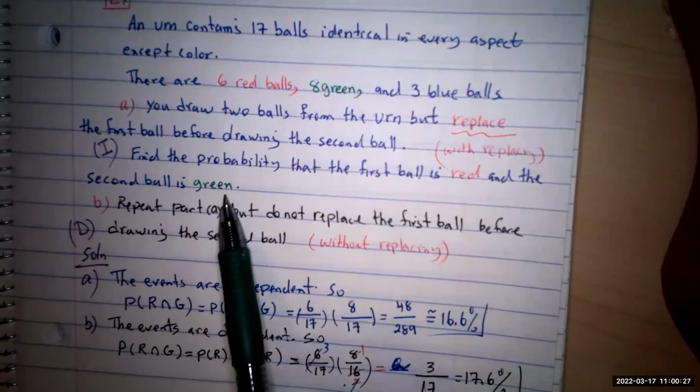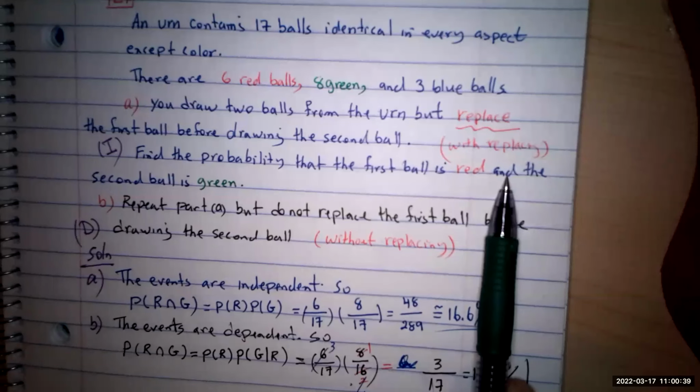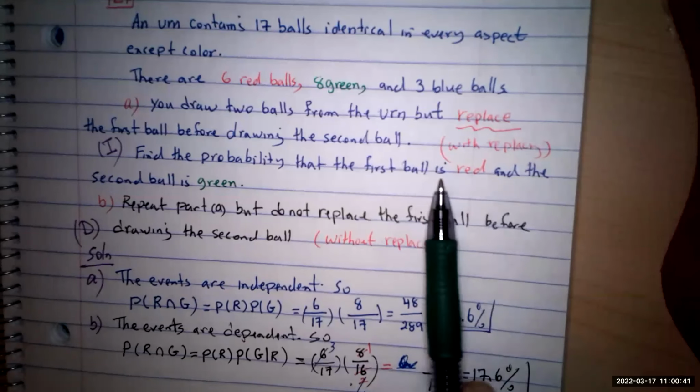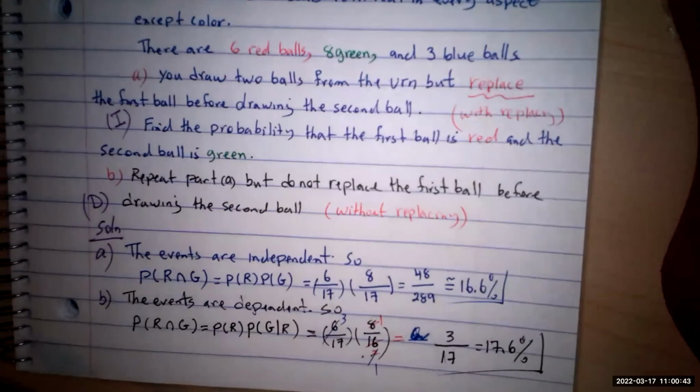Because you don't have the option over here. You see, that's going to be the one. So the exact question is the P of R and G. You want the first one to be red to get these numbers over here. The probability that the first part is not red is not our concern, because you want to find the probability that you get the first one to be red. If that makes sense?